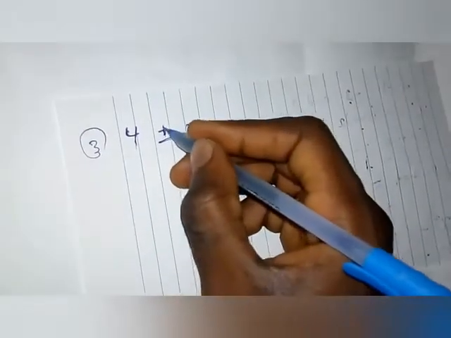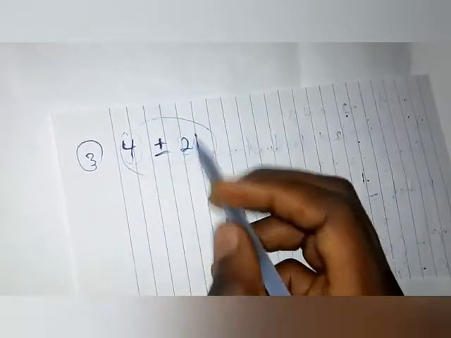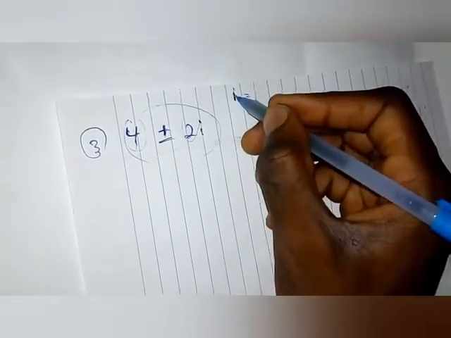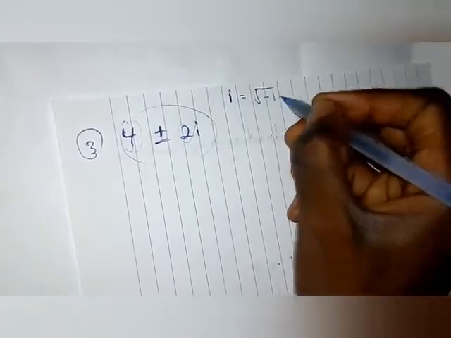So let's start. A complex number has a real and an imaginary part, having i here. Our j in some textbooks, here I call it i, is the root of -1.